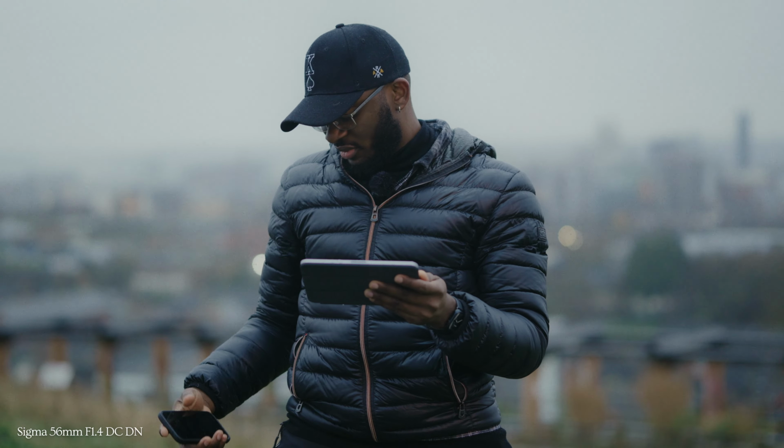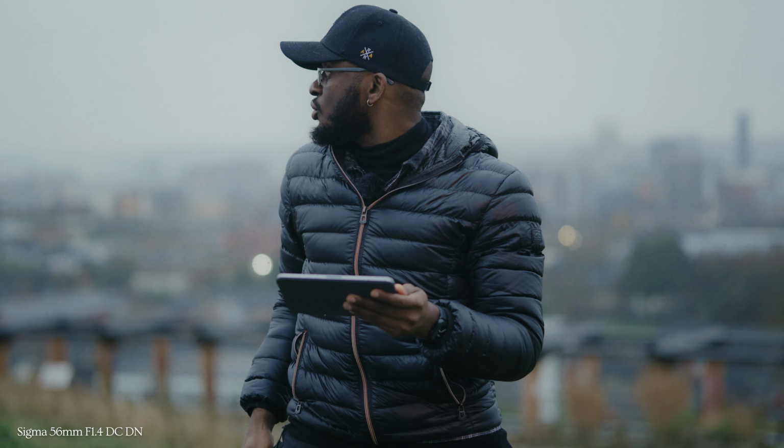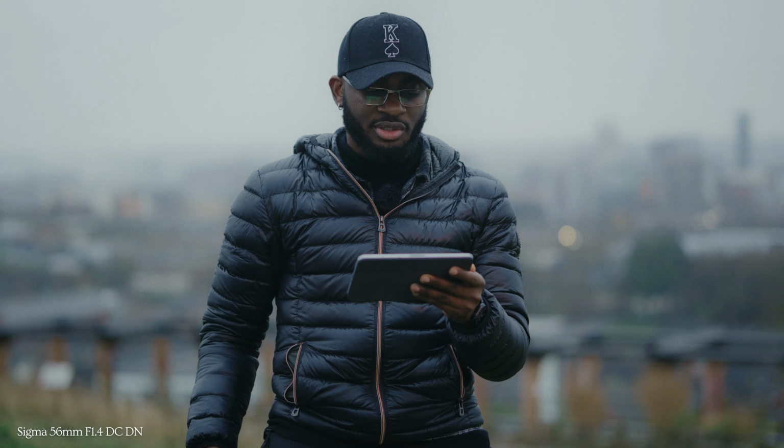I should have done this the whole time, but I didn't remember. Anyways, this is a Sigma 56mm. This is an almighty Sigma 56. Very close to what you get on an 85mm if you're talking full frame terms. And this is wonderful for pictures, taking pictures of people. The background blur will just be, whoa, amazing. Great bokeh. The depth of field is out of this world.